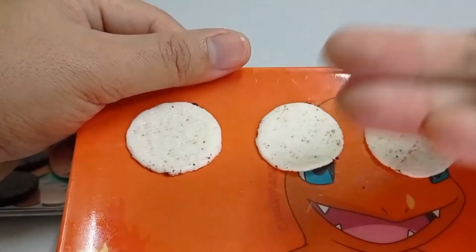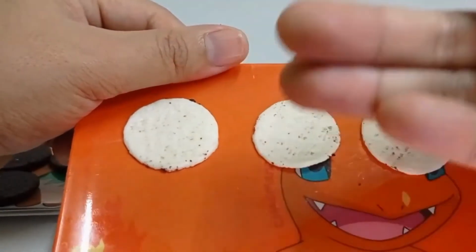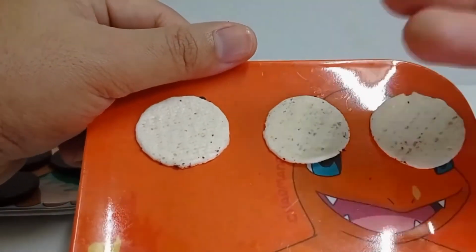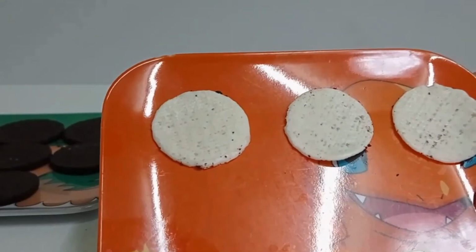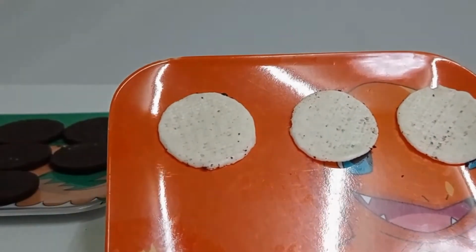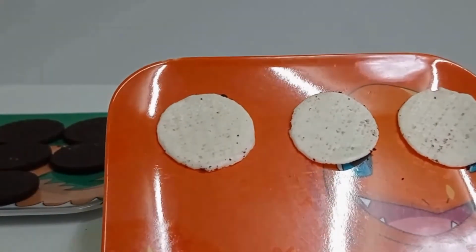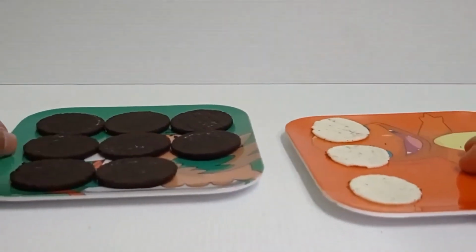Yes, we can make 3 Oreo sandwich cookies out of these 3 pieces of vanilla flavored cream.